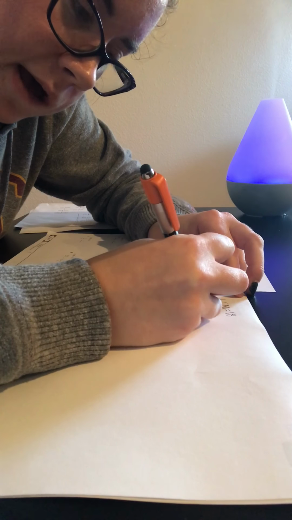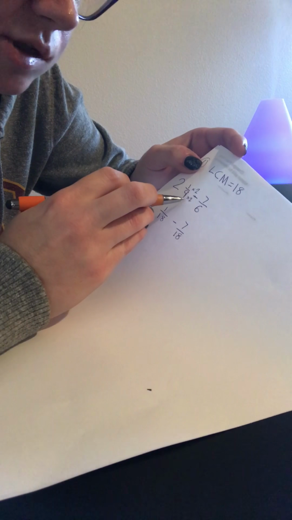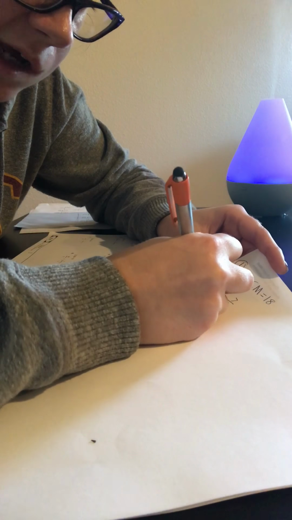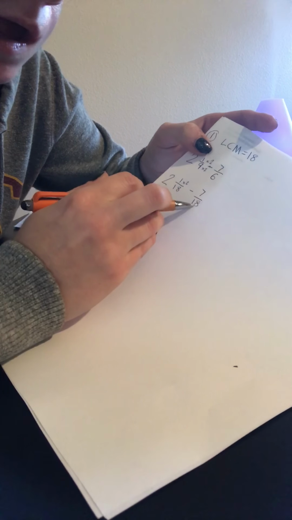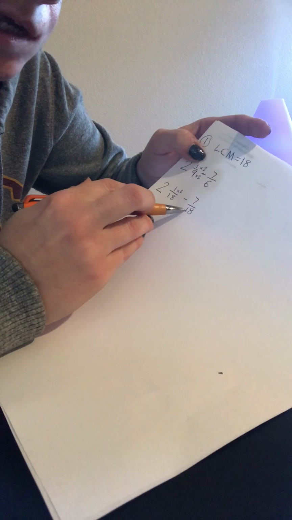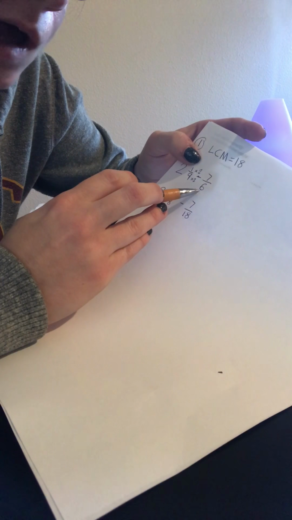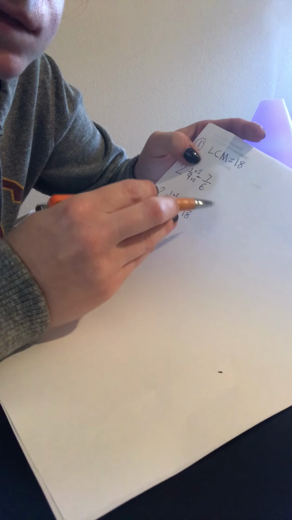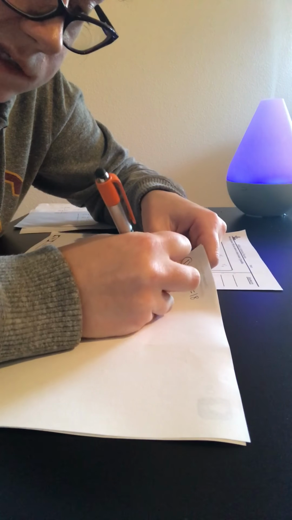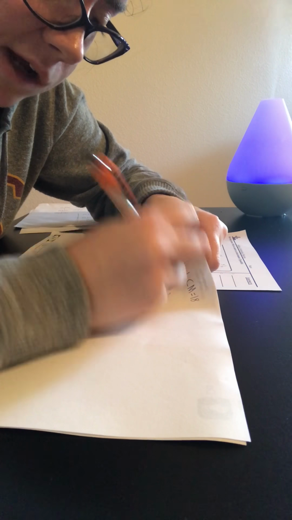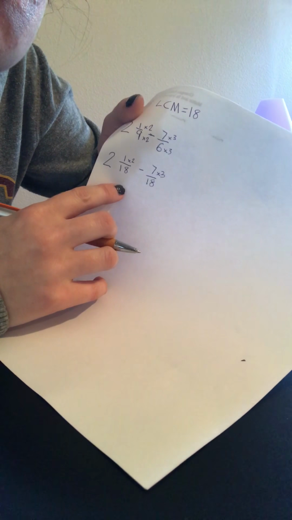So I multiply the top and the bottom by the same number. Do to the top what you do to the bottom. So I need to multiply the numerator by 2 because my bottom's already multiplied by 2. And how did I get from 6 to 18? 6 times 2 is 12, so 6 times 3 is 18. So I know that I need to multiply my top by 3 because the denominator was multiplied by 3. So now I have a problem that looks like this.